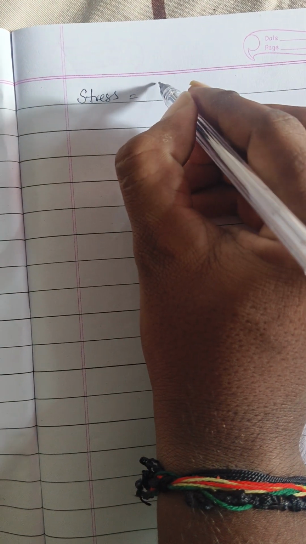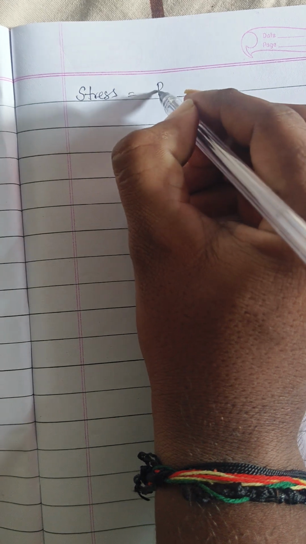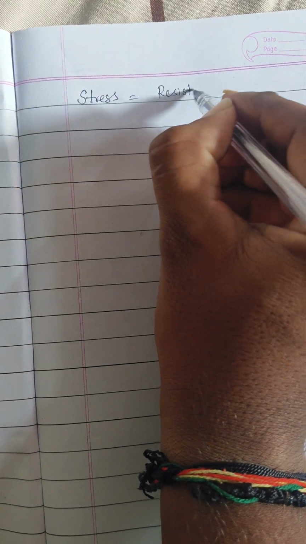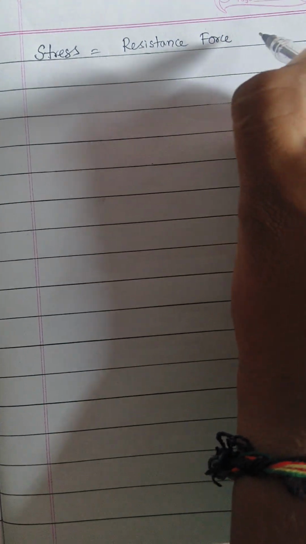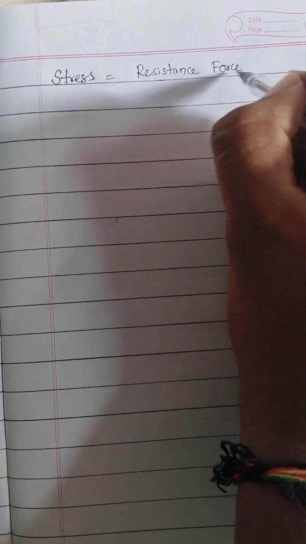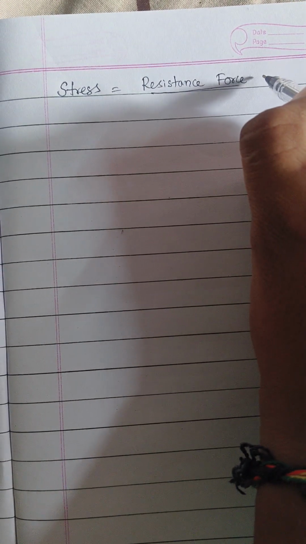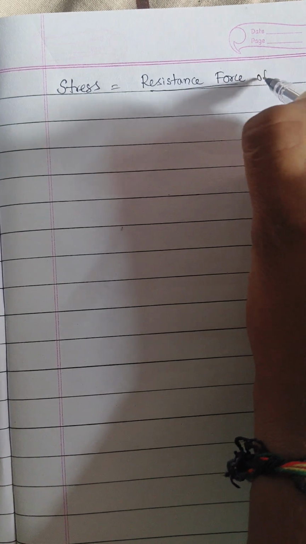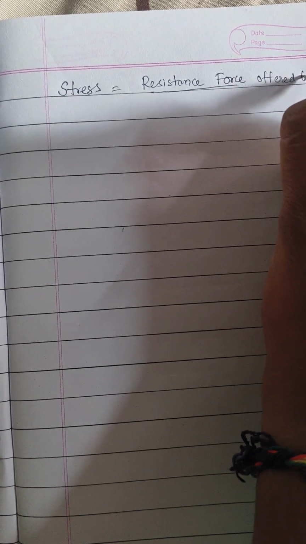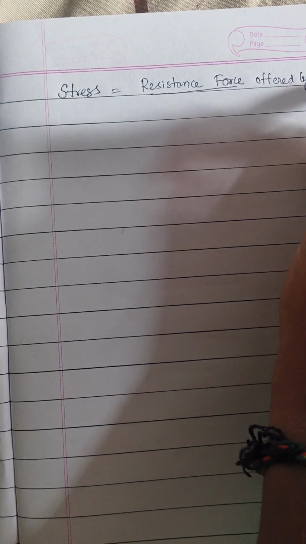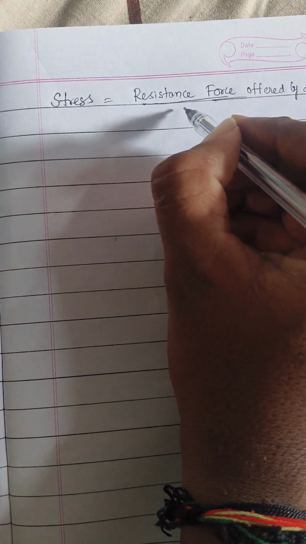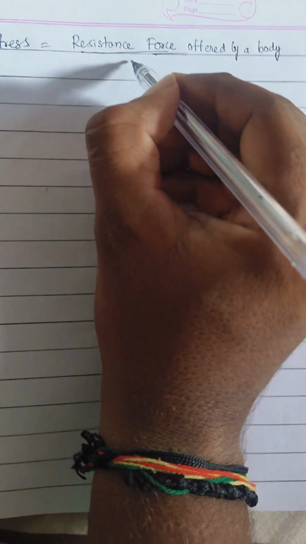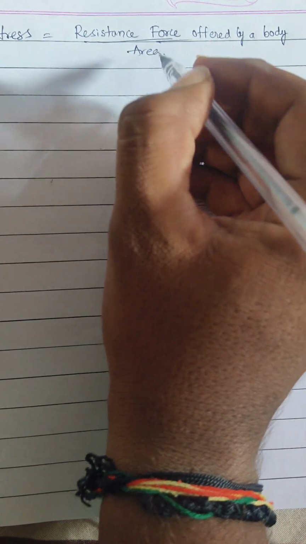Stress, we know, is the resistance force offered by a body against deformation per unit area.